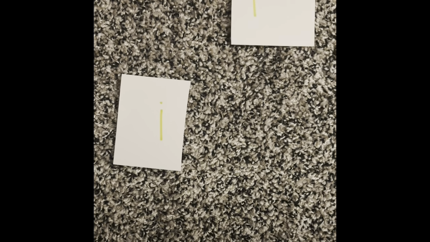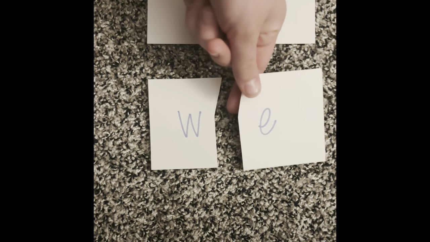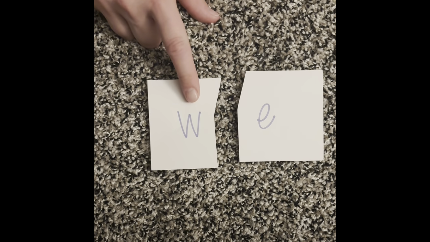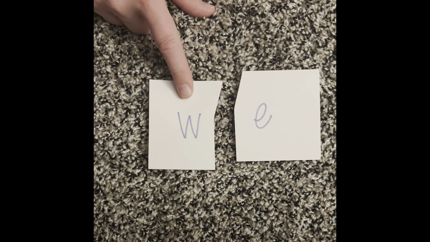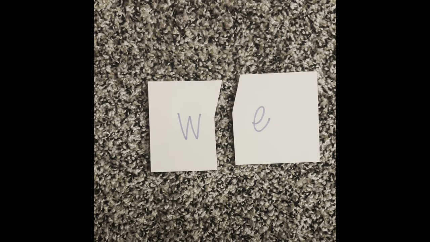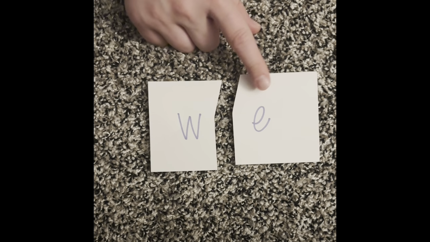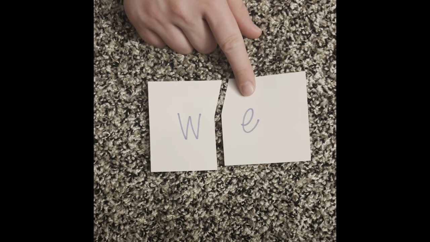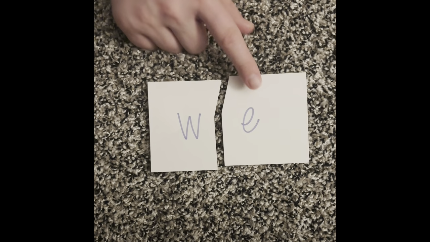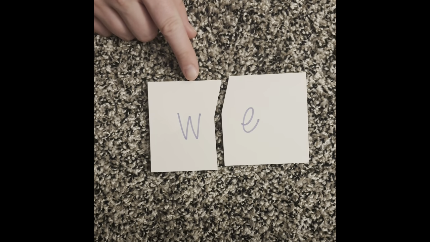Let's see if we can build another word. Let me find a small word. Here's one. We've got it. We're going to move it out of the way. Let's make a new one. We've got W, and we've got E. There's our consonant, and there's our vowel. E is a vowel. Let's try to sound this out together. Ready? W, E. This is a long E. Usually when an E is at the end of a word like this, and it's a very short word, it tends to be a long vowel, but sometimes it doesn't always follow that rule. W, E, we. That's right. The word is we.